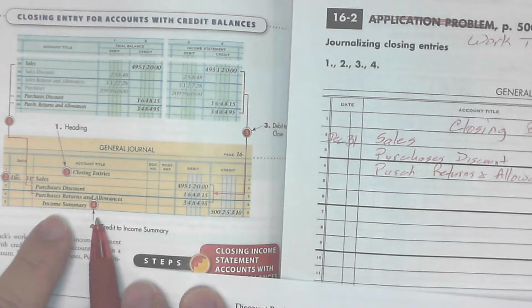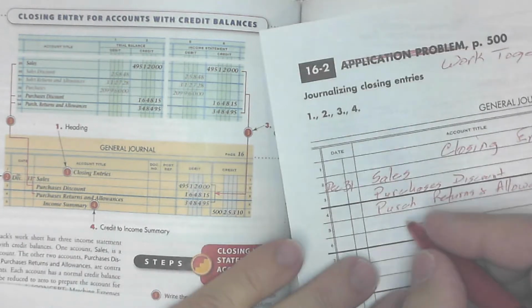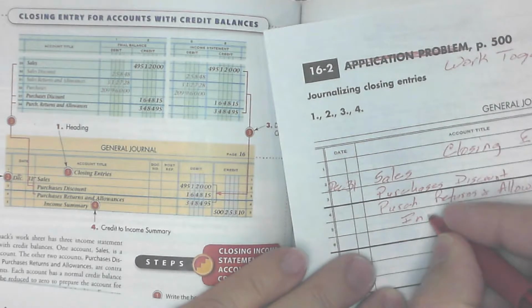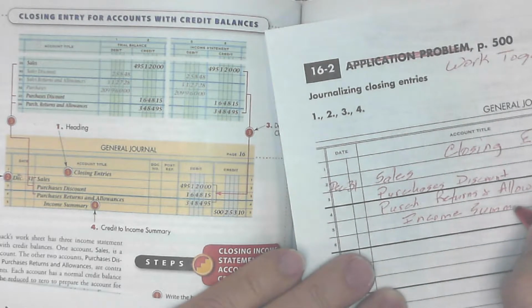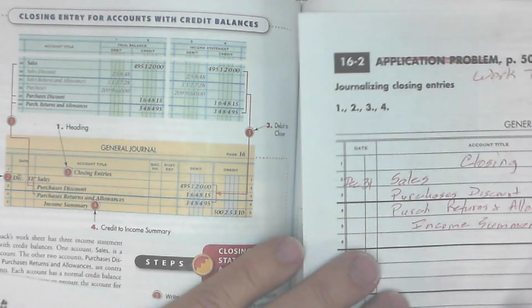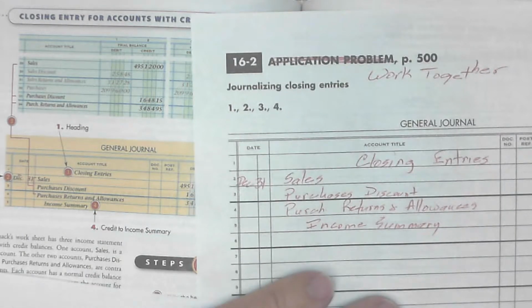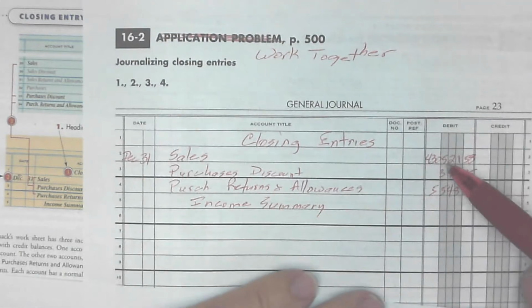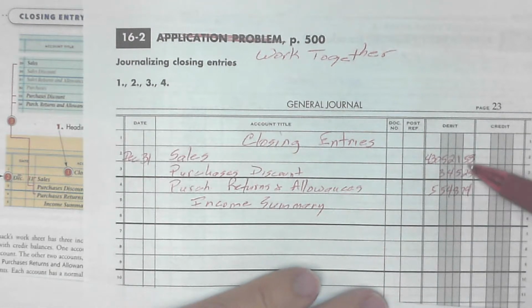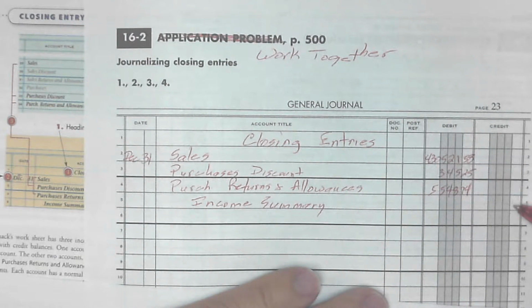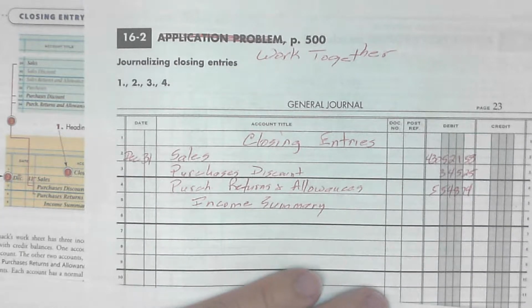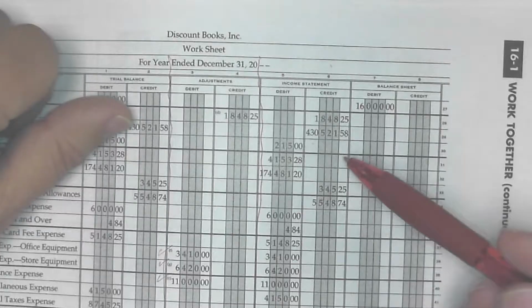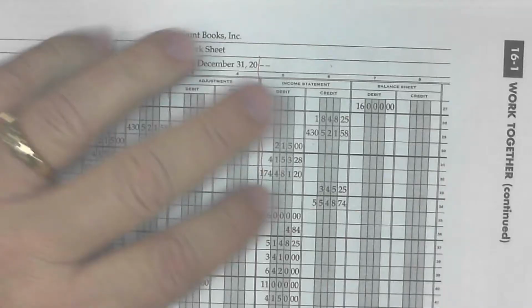So then we're going to have our income summary. What we're going to do is, for income summary, add up all three of these. And that's going to go into the credit column, where they were originally on the worksheet.